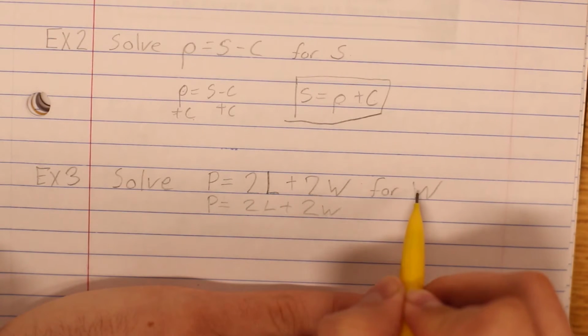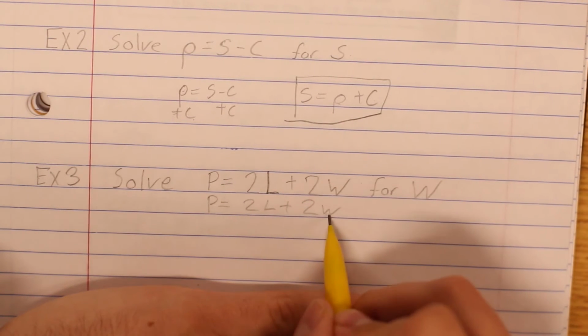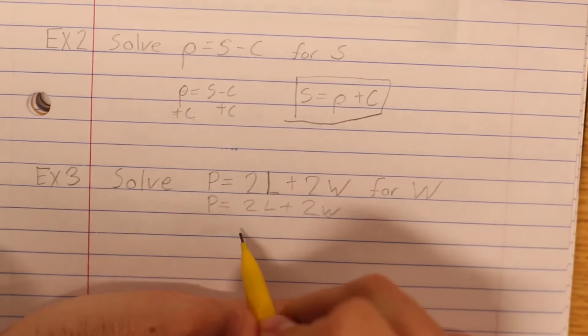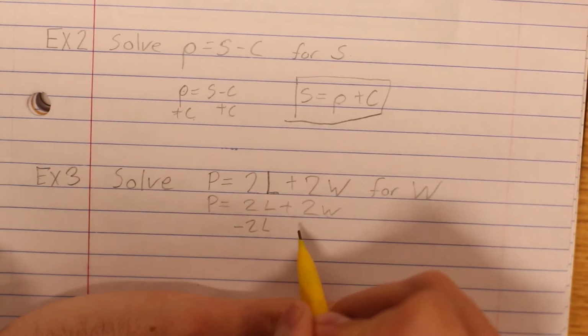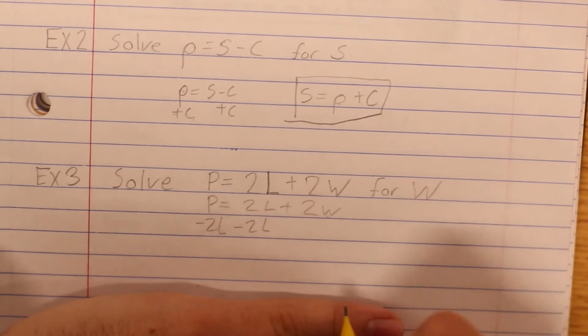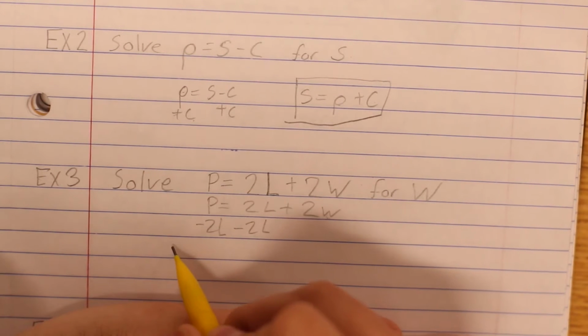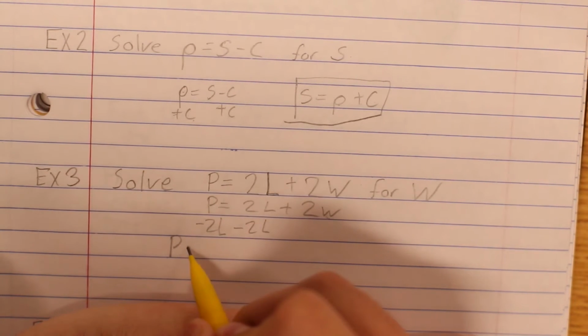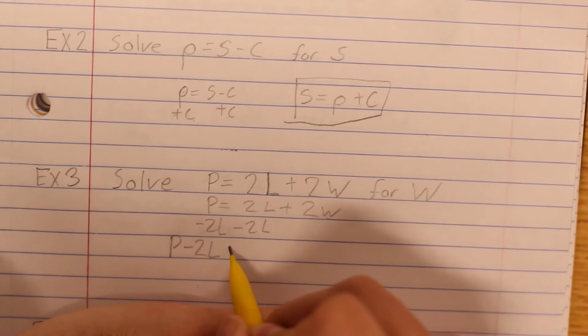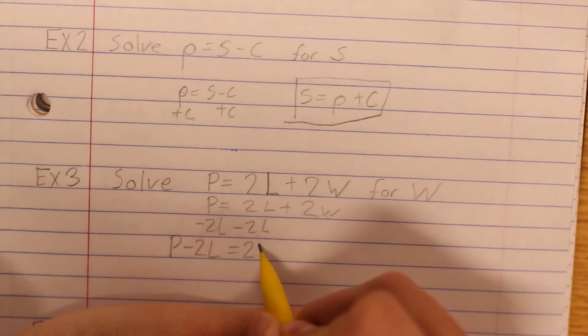So it's almost like whatever you're trying to solve for, treat that like x. Everything else you can treat like a number. So we're going to subtract 2L from both sides. Now this is a two-step problem to solve, so it's going to take a little bit. So now I have P minus 2L, because remember I don't know what that is, equals 2W.